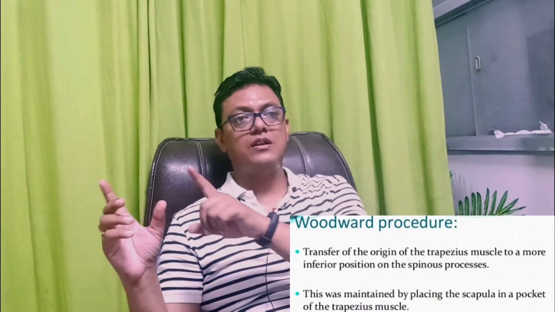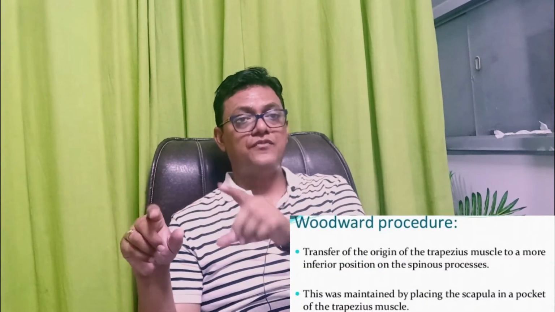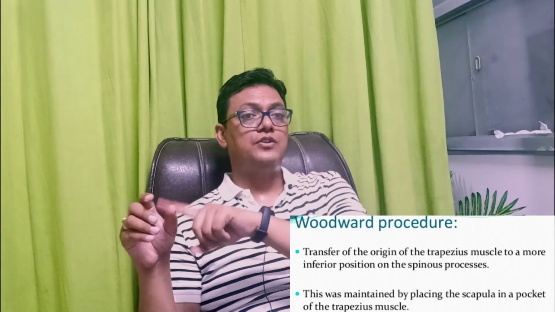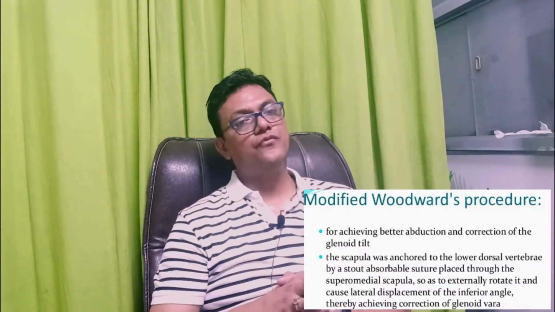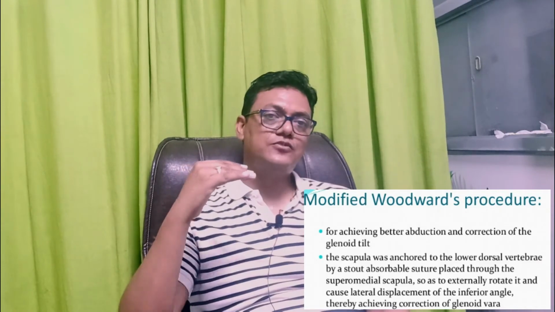In Green's procedure, you detach the paraspinal muscles which are attached over the scapula area. You detach all those muscles, descend the scapula down and reattach those muscles. In Woodward procedure, you are not touching the paraspinal muscles attached over the scapula. You are removing the paraspinal attachment, the origin over the spinous process of the vertebra. So now you are detaching the vertebral part of the paraspinal muscle, and again the scapula descends down and you reattach it. The modified Woodward procedure is one in which you resect the superior pole of the scapula.